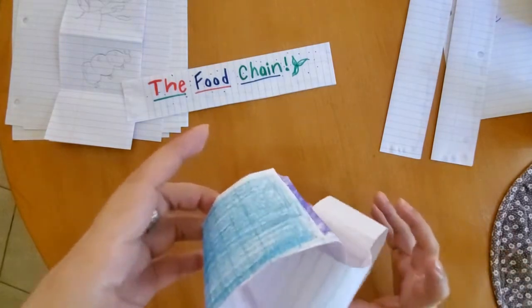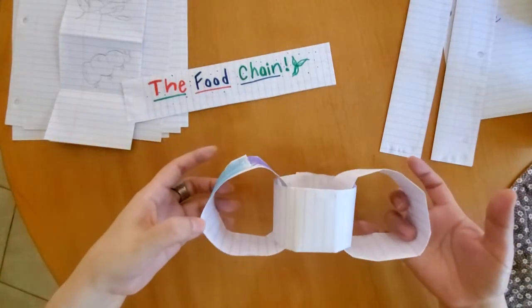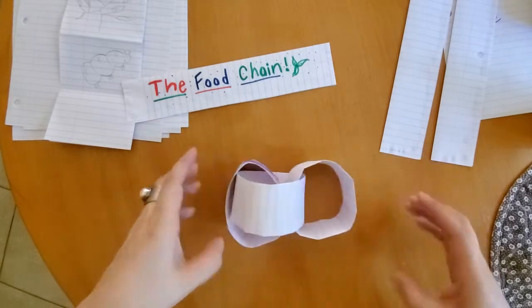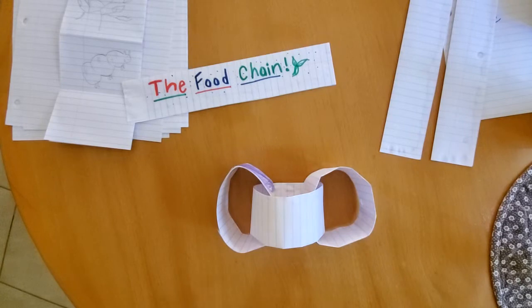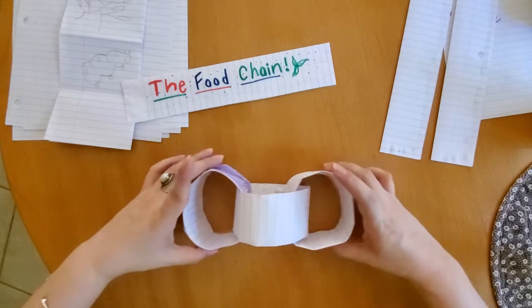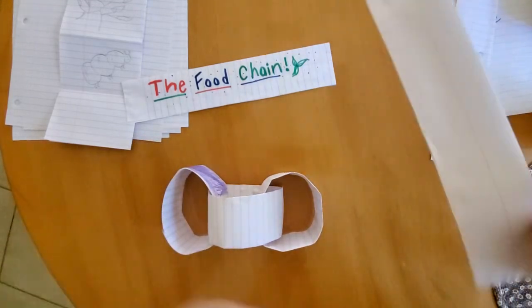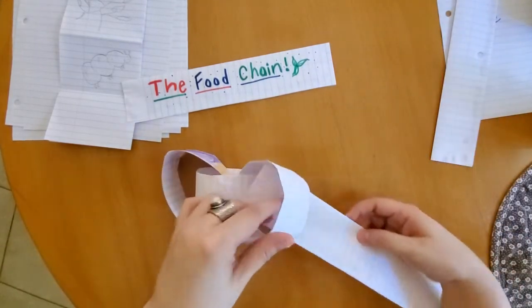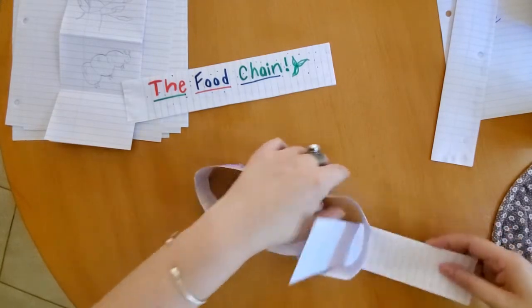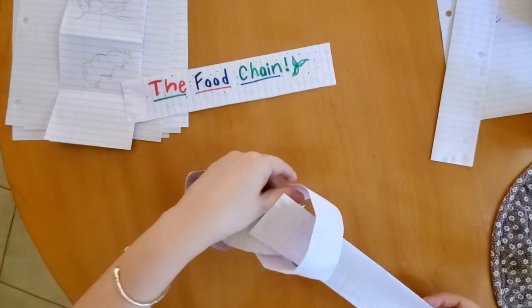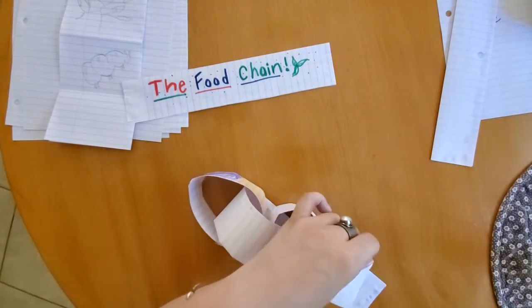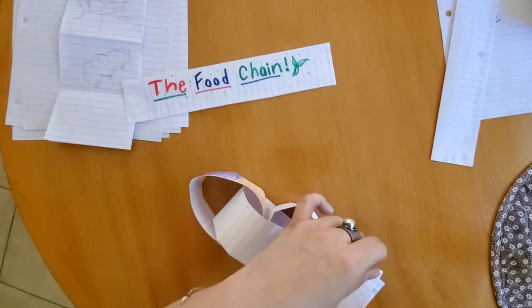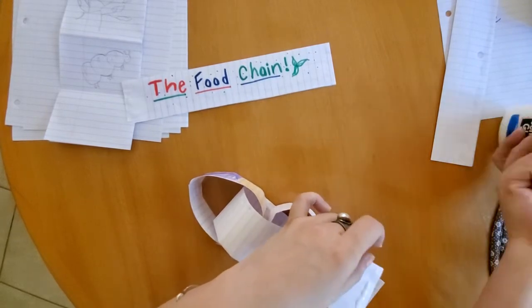So look, little by little it's getting the shape. Okay, be very careful in this moment because the glue is still fresh, it's not dry, it's still wet, so you need to be very careful. Okay, I'm going to make another link. What I did is the stripe is going through the loop of the previous link.